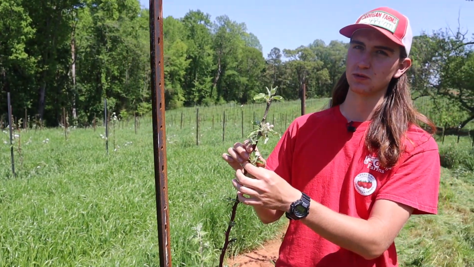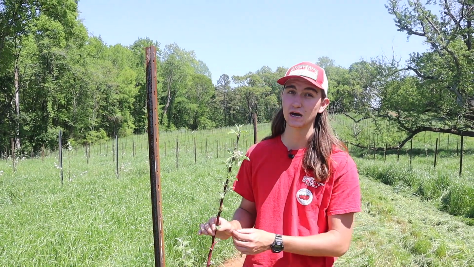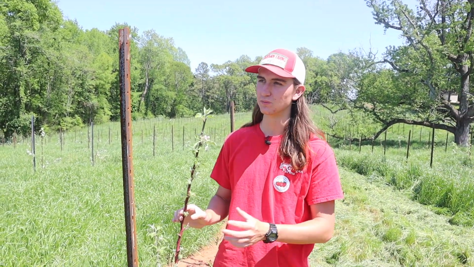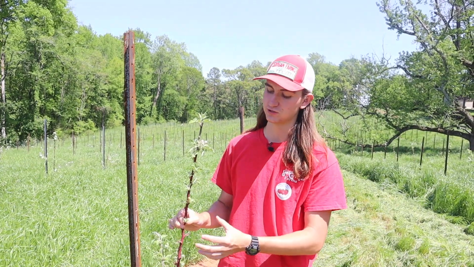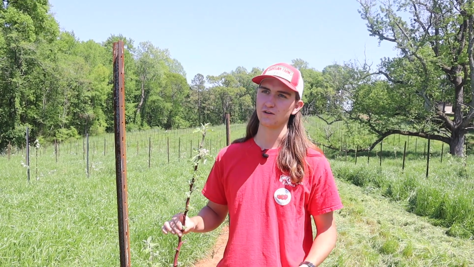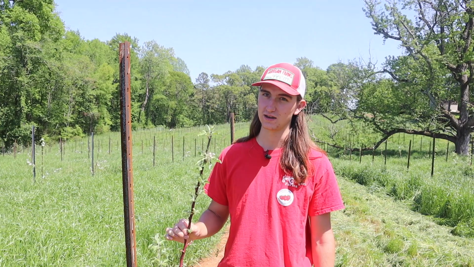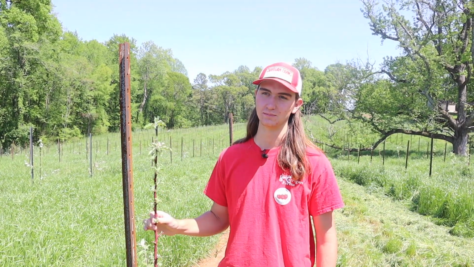Evercrisp is susceptible to fire blight, and Gold Rush, the other variety we've planted, is somewhat tolerant to fire blight. So it's a little safer, but we're still going to treat each of the trees to prevent fire blight, as well as other bacterial and fungal diseases. Fire blight is a bacteria, but there are plenty of other fungal diseases that are gonna try and kill these apples, so we need to protect them.